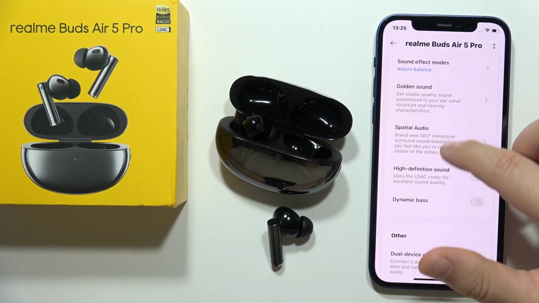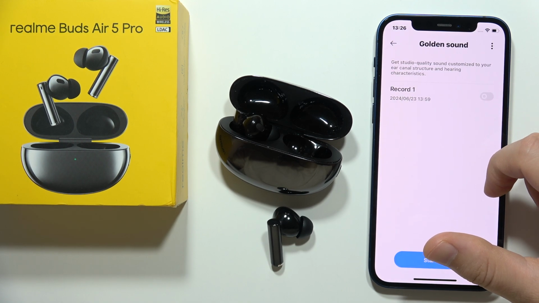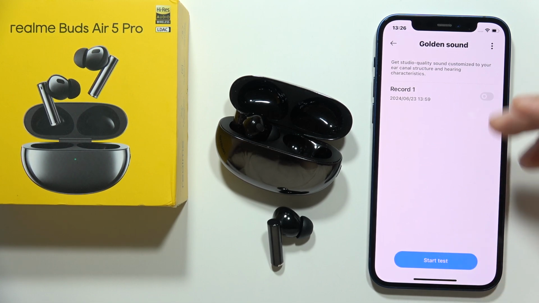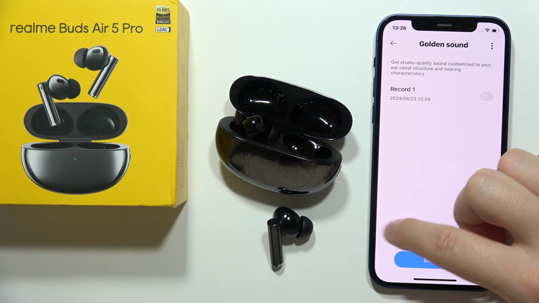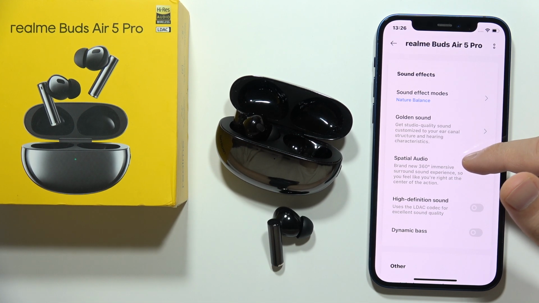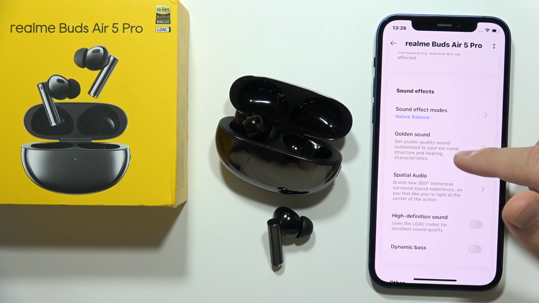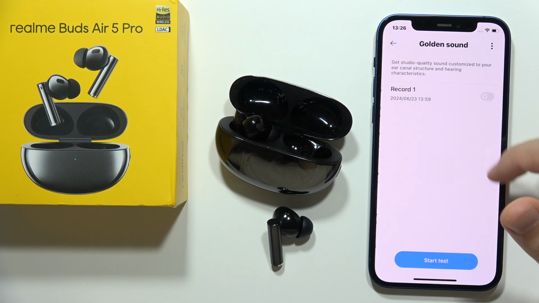When you go right here, we can find some other useful options, like the golden sound, and this function customizes for our ear canal structure and hearing characteristics. Once you start this test, you will have to move the dots that will appear right here. I just found out that my right ear canal is actually not as good as the left one, so I can hear volume much better on the left one. So we can customize it here, and you can use this preset.